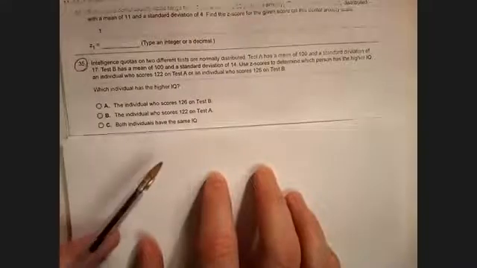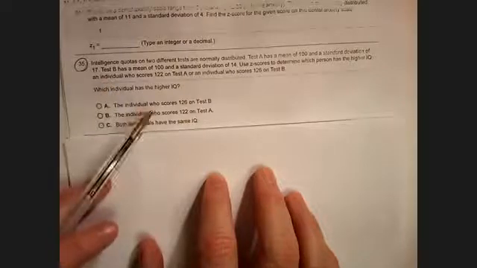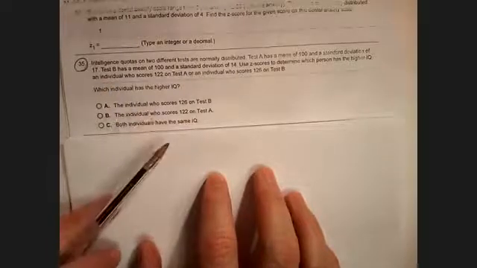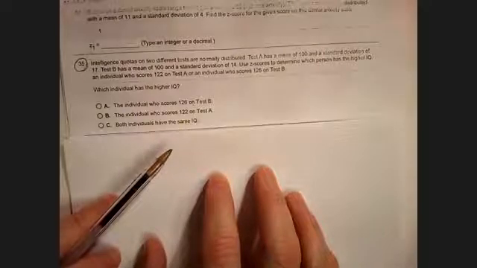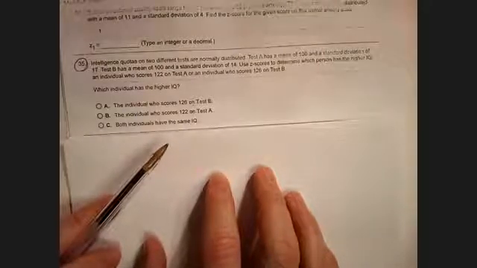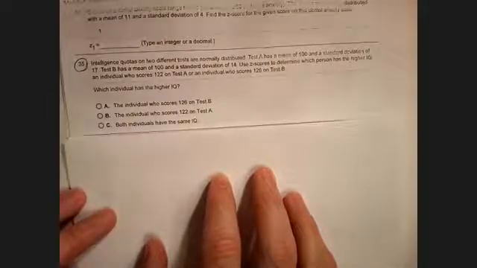Test A has a mean of 100 and a standard deviation of 17. Test B has a mean of 100, standard deviation of 14. So we want to compare two people's scores based on which test they took to see, I suppose, which one has the better result. So I got two things. I need to kind of separate them.